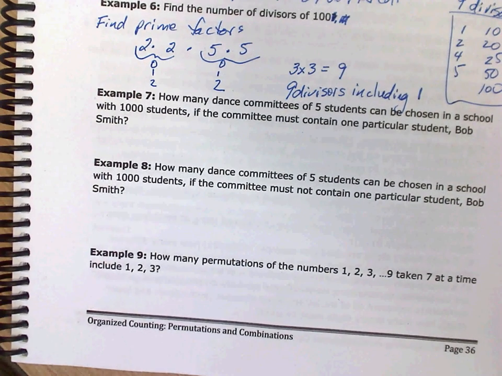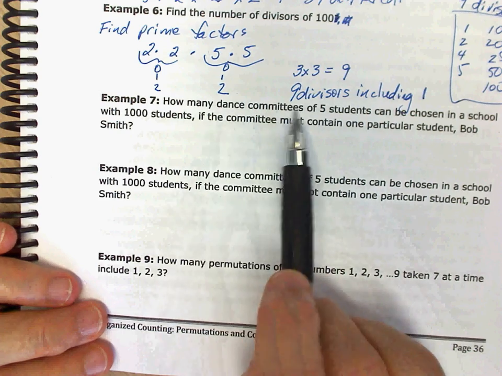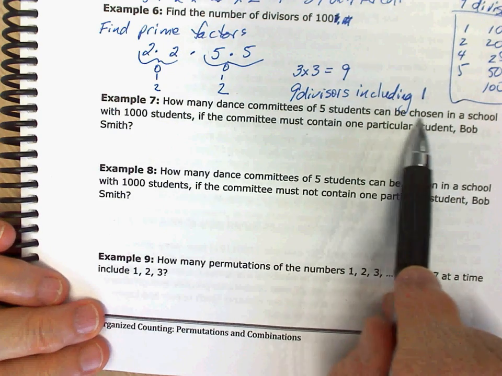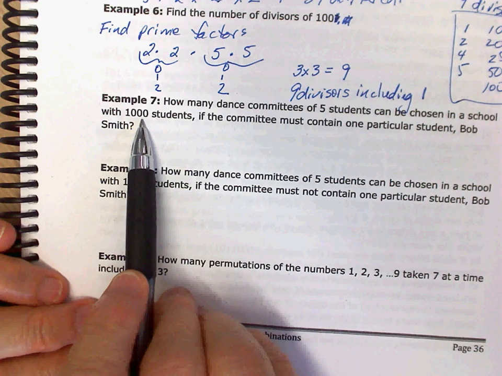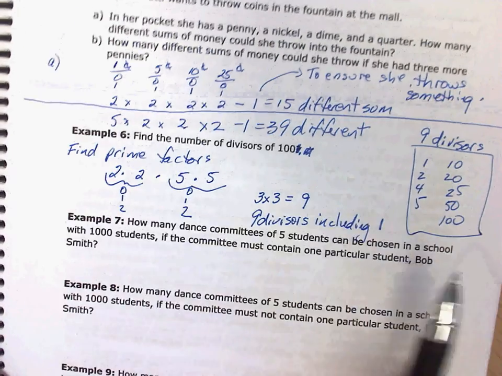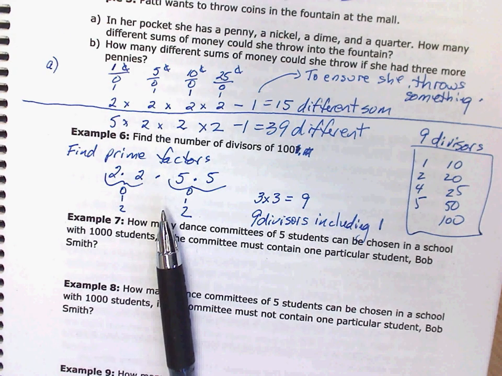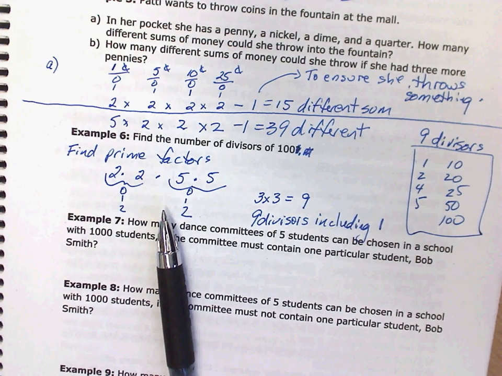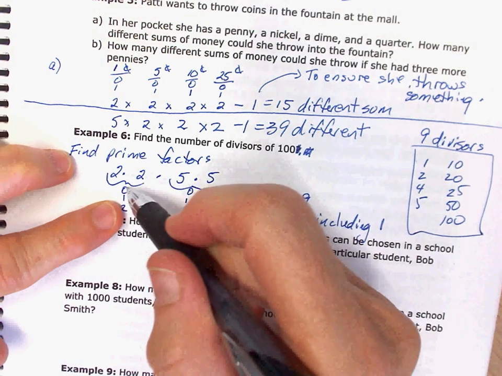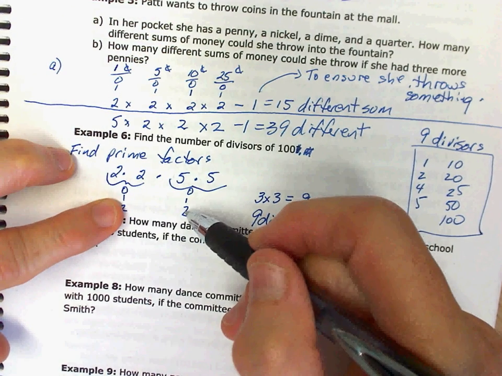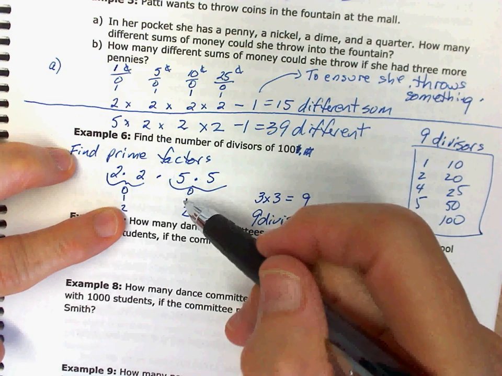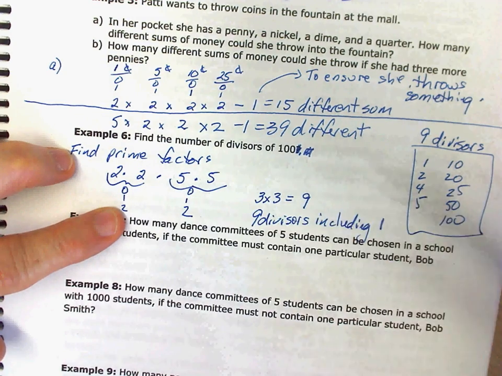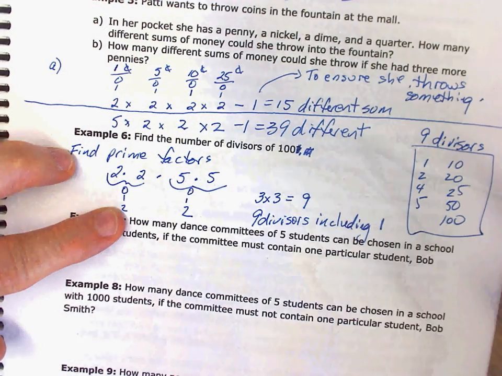Okay. How many dance committees of 5 students can be chosen in a school with 1,000 students? Are we good on this one? Do we still have questions? Yep. Because the prime factors make all the divisors. So let's say I pick 0 2s and 1 2. 2 is a divisor. What if I pick 1 2 and 1 5? 2 times 5 is 10, a divisor. I use the prime numbers to calculate all my divisors.